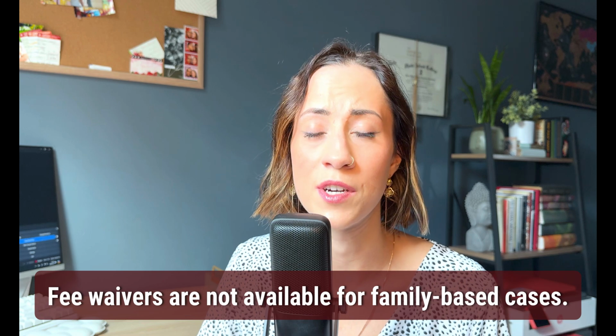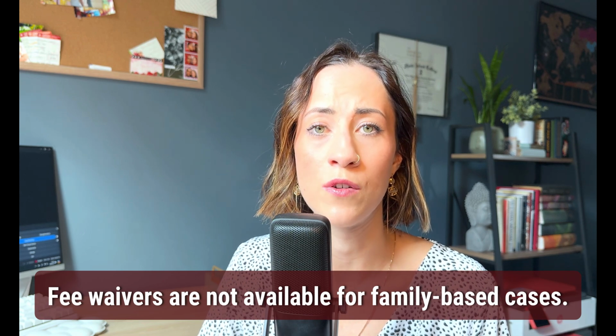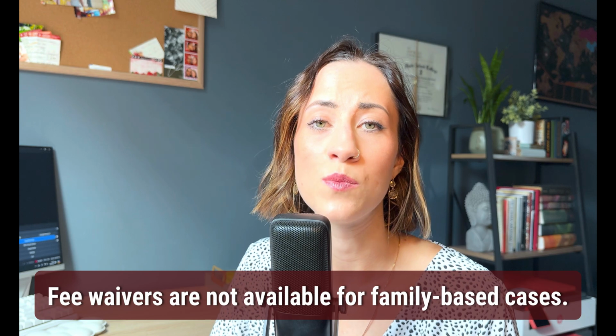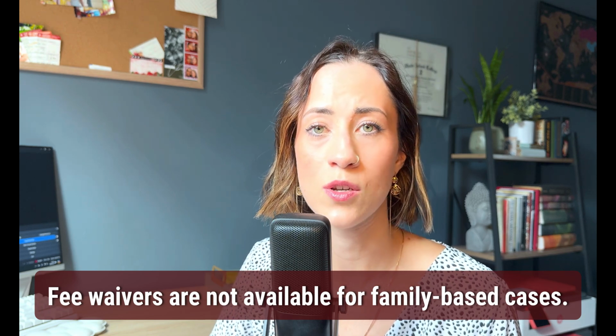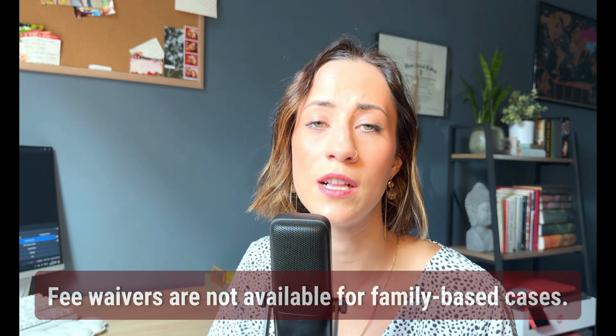Another question I have in regards to specifically family-based adjustment of status applications, if USCIS allows fee waivers. USCIS does not accept fee waivers for applicants who are applying for family-based adjustment of status. And that is because one of the requirements of family-based adjustment or family-based green card cases in general is that the petitioner serves as a sponsor for their immigrating relative. Equally, there are no fee waivers available if you, for example, were an asylum or a TPS holder in the past and now applying for family-based adjustment. There are also no fee waivers available.